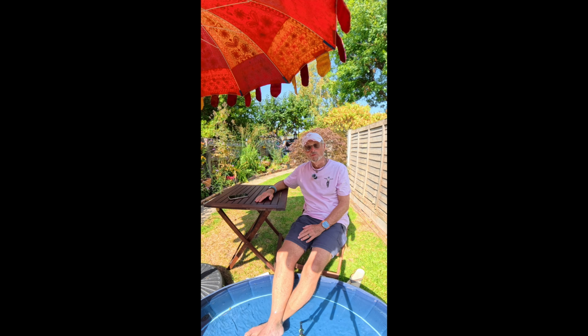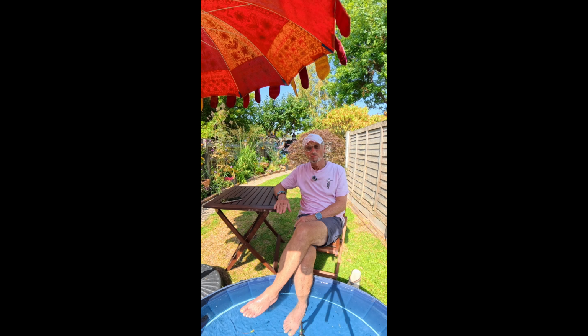Portrait mode enables you to control what's called the depth of field. And the depth of field is basically and simply how much of your photograph is in focus and how much of it is out of focus. It's very simple to do.